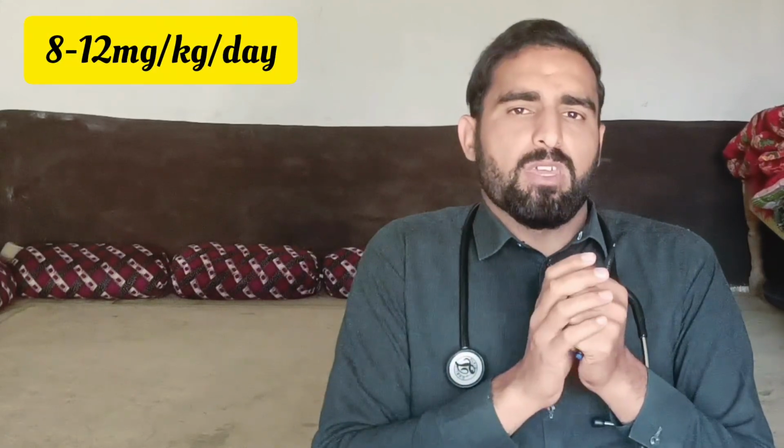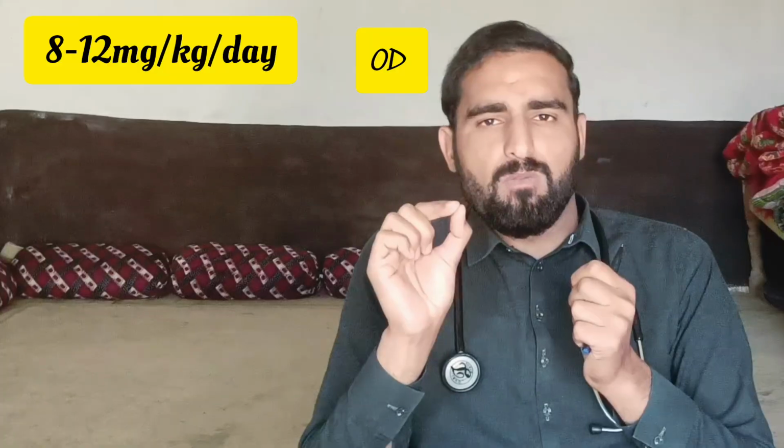As I have already stated in the previous video, daptomycin is effective only against gram-positive bacteria, and it doesn't cover gram-negative bacteria, the anaerobes and atypicals. So before discussing the clinical use, the first thing you should know is the dose of daptomycin is 8 to 12 milligram per kg per day, and it is given once daily.